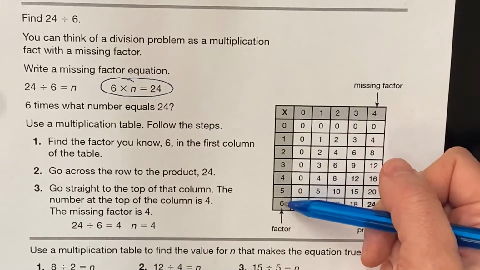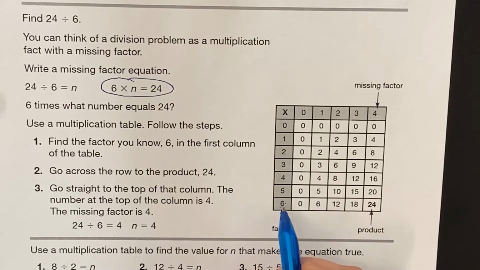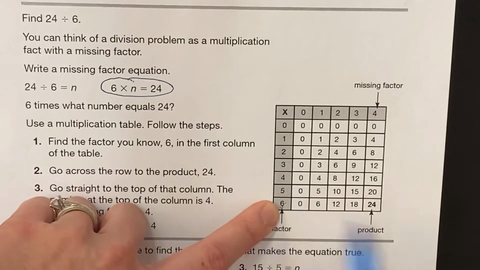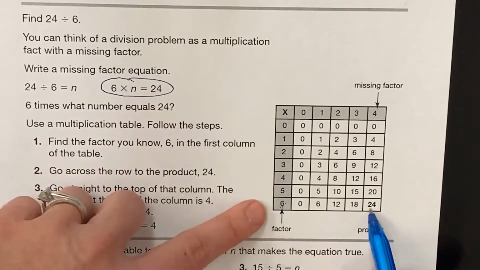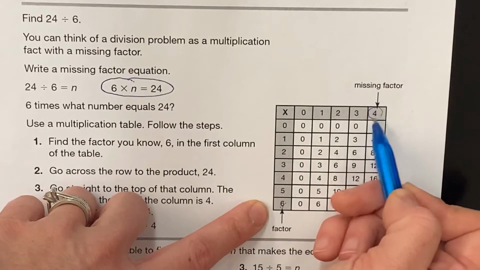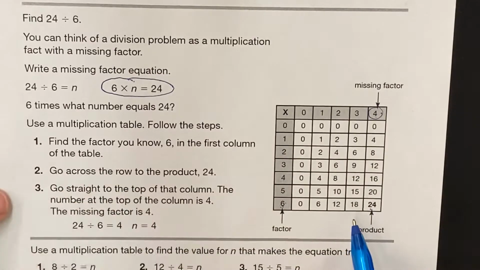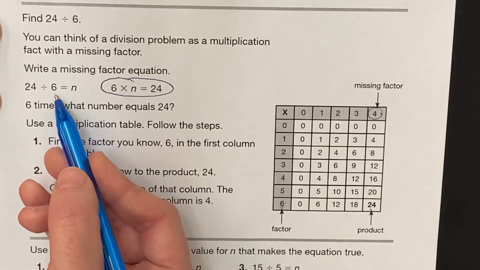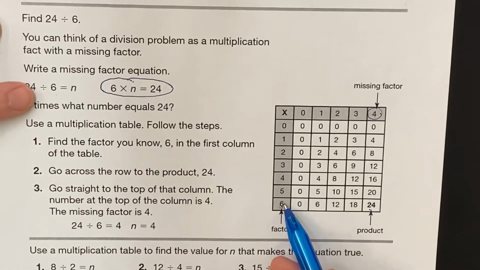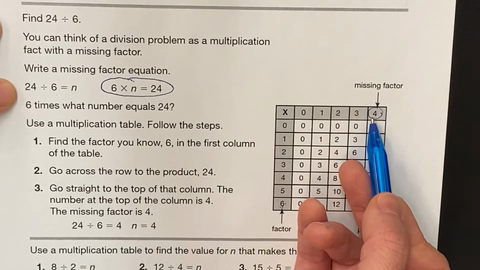Go down to the 6. You're going to find the 6 here, and you're going to go all the way over to the 24 because that's your answer. And then you're going to go all the way up to find the missing factor, which would be 4. Okay? So to do that for a division, you would actually do exactly the same thing. Go to the 6, go all the way over to the 24, go up, and that would be your quotient.